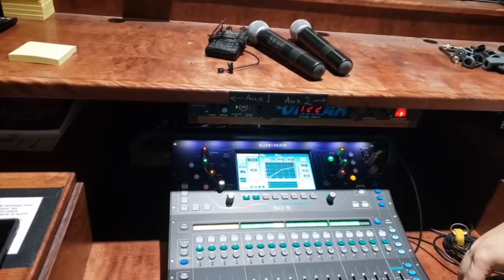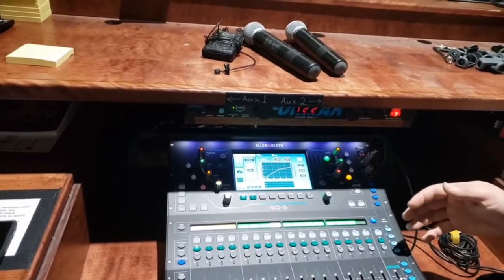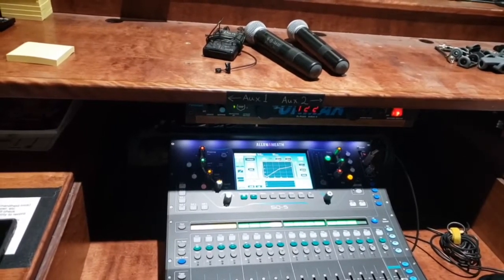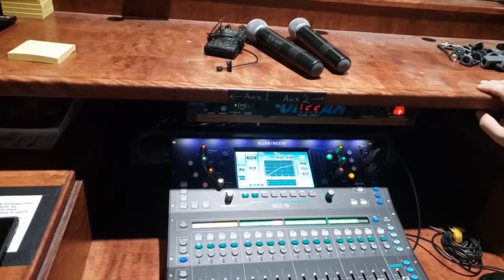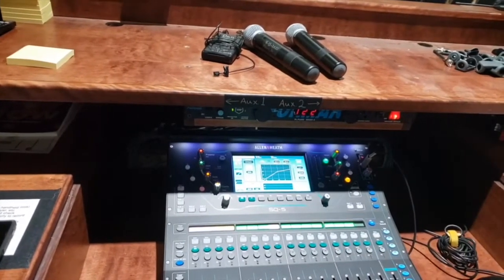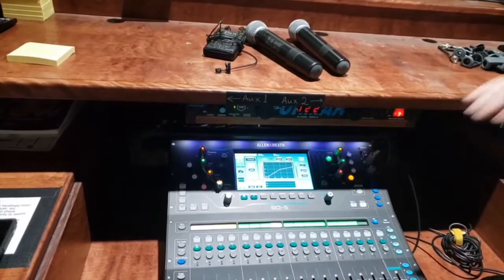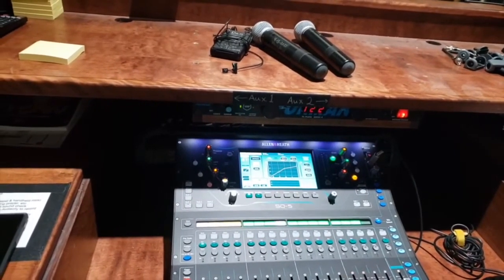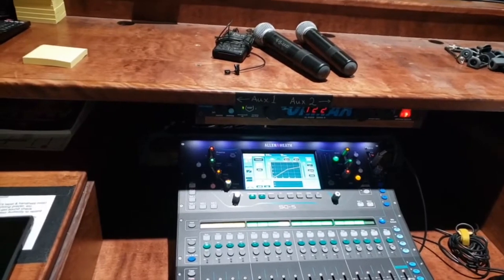So when a singer all of a sudden hits a really loud note, it's going to help make sure you're not blowing everyone out. They decide you need to get the volume up for all their singing, and then all of a sudden they get loud. This will help limit how loud it actually gets, so you don't have to run them lower the rest of the time.